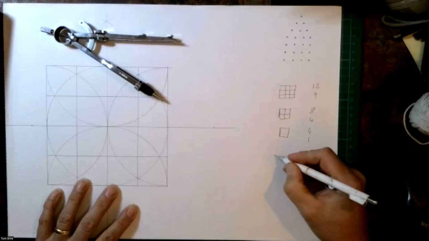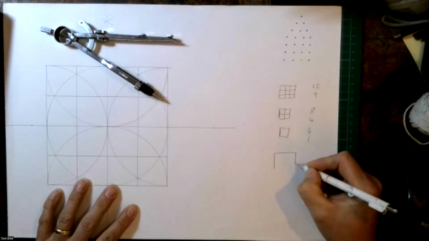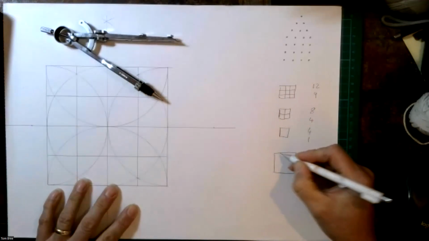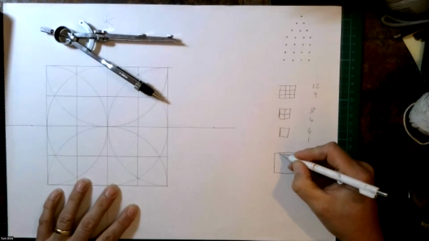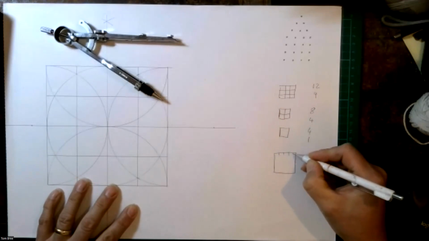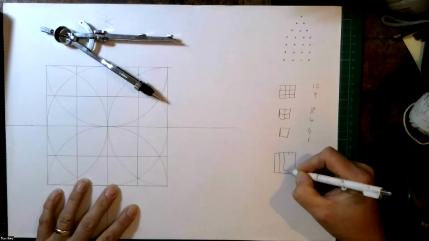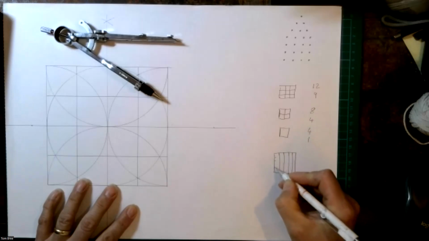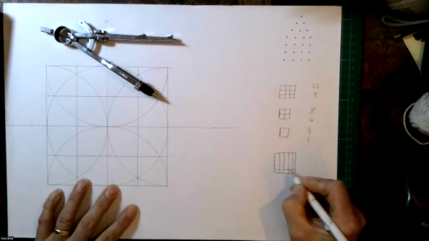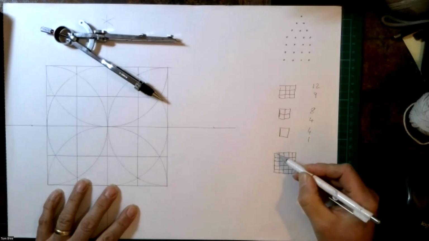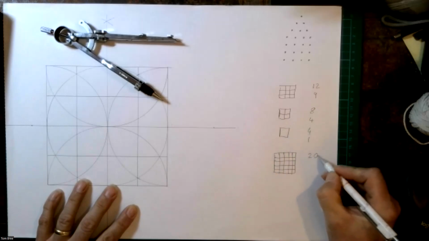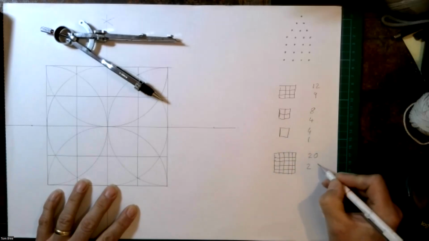Now, if we went up to a 5 by 5 square, then it goes in the opposite direction. Let's see. My wobbly drawing. It is 3:30 in the morning. 1, 2, 3, 4, 5, 5, 10, 15, 20. Or 5 times 5 is 25.